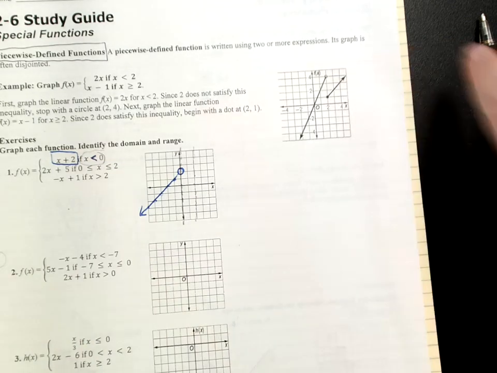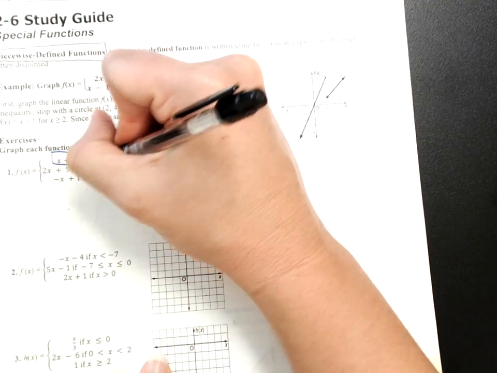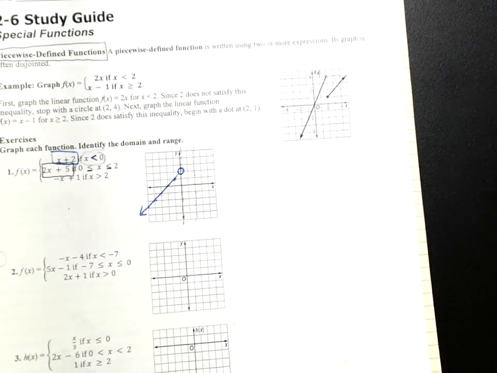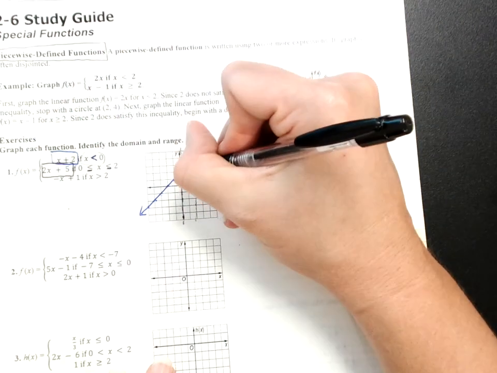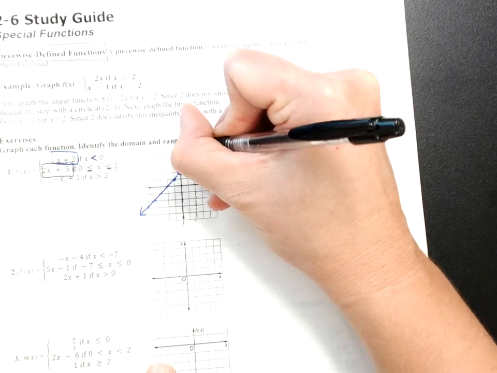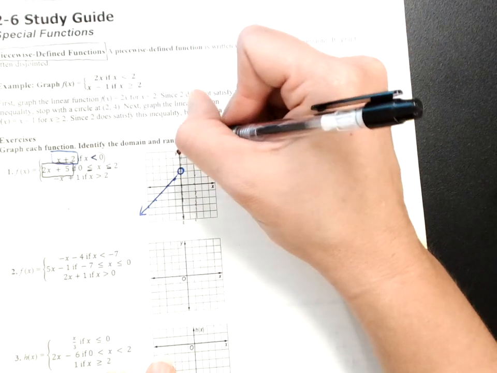Okay, looking at the next portion of my graph that's only between 0 and 2, notice it's equal to both 2x plus 5. Again, I start at 5, so 1, 2, 3, 4, 5. Closed circle there because I'm equal to 5. From there, I can do my slope. It's 2, so that's an up 2.